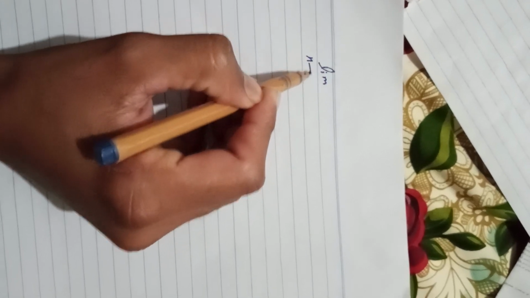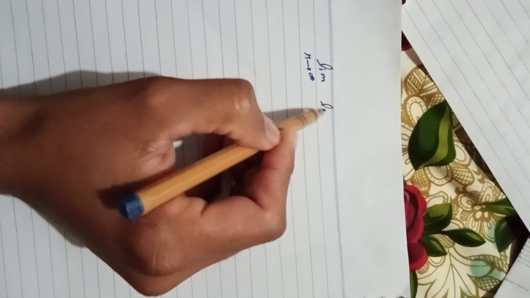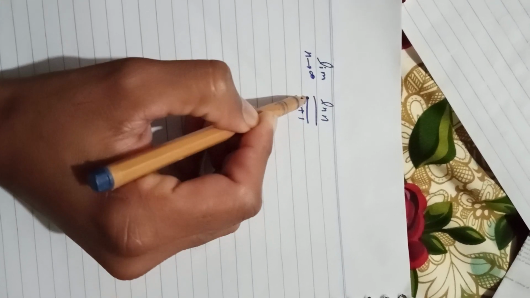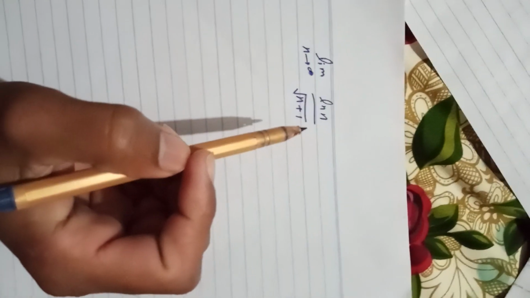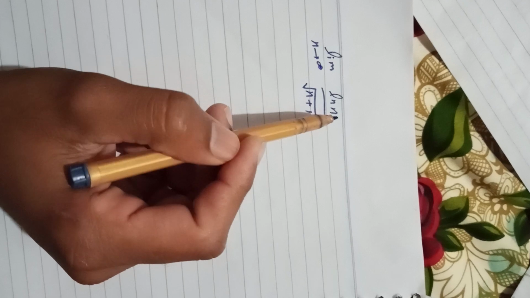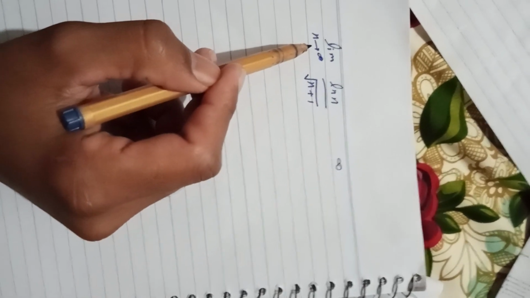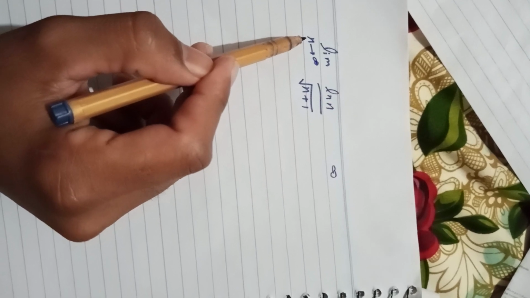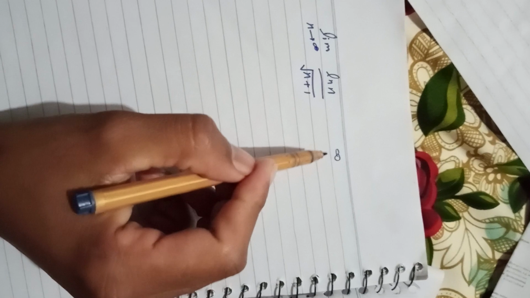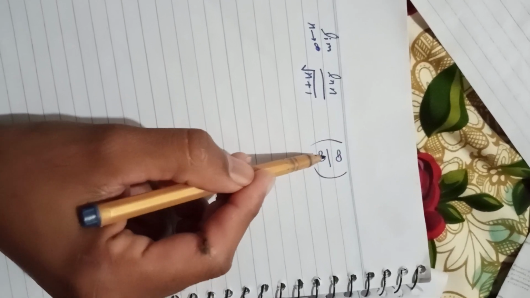So in this question, I am using the L'Hospital rule. This is our limit. If we put the limit directly in the numerator, we get log infinity, which is infinity. And in the denominator, if we put n equal to infinity, we get square root of infinity plus 1, which is of course infinity. So we get infinity over infinity form.